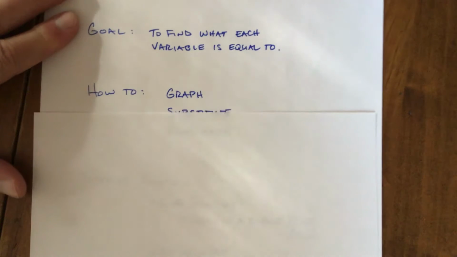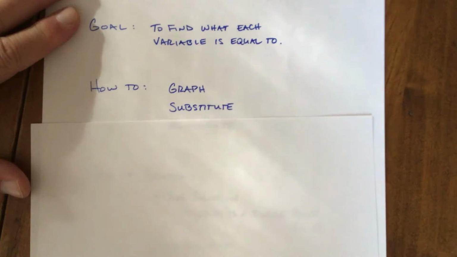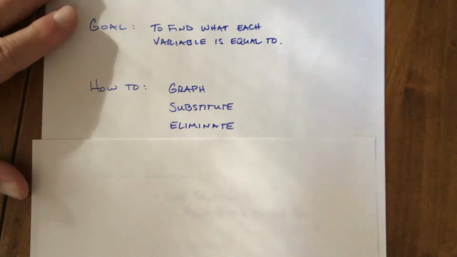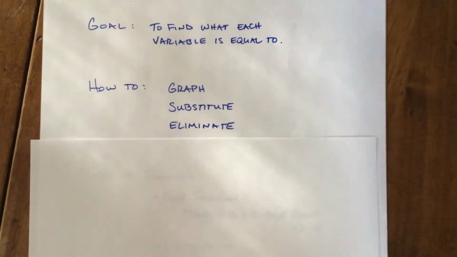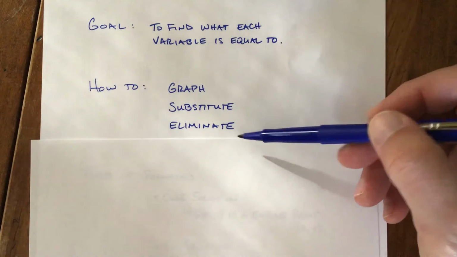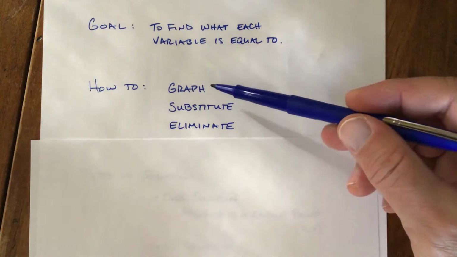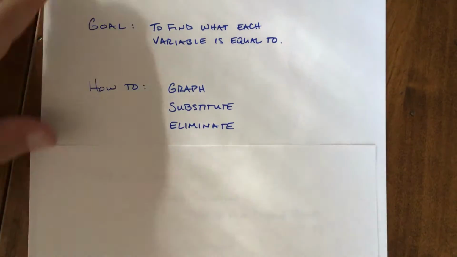Well, we're going to graph, or we're going to substitute, or we're going to eliminate. There's three different ways we can do this, and that's what we're going to do. We'll take one at a time. Today we're going to end up doing graphing, but we'll get to that in a minute.